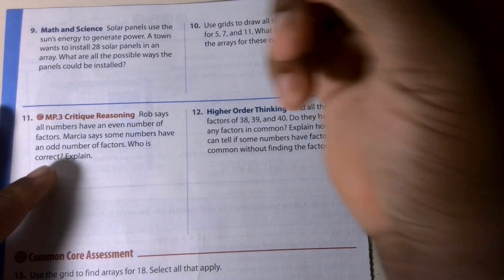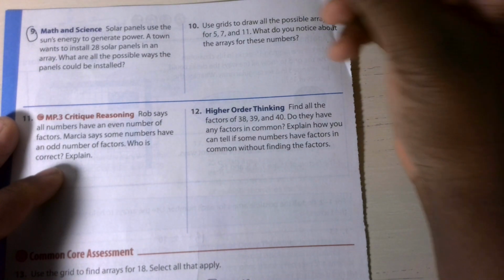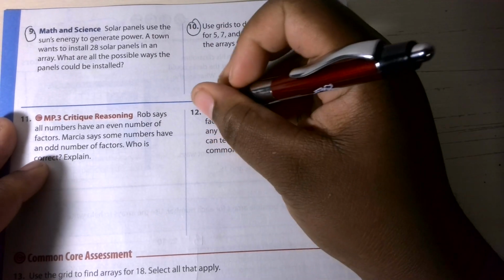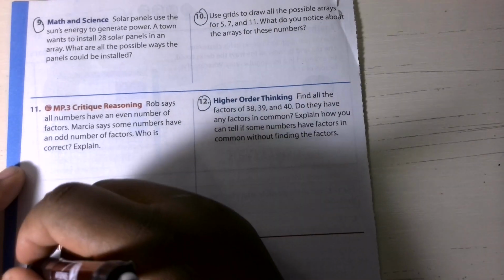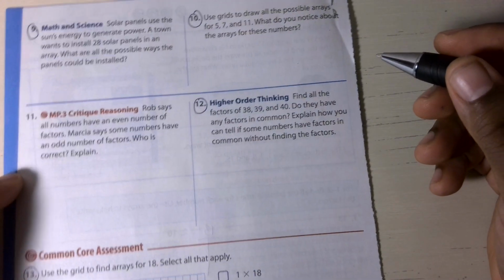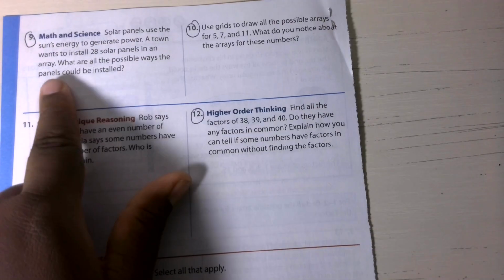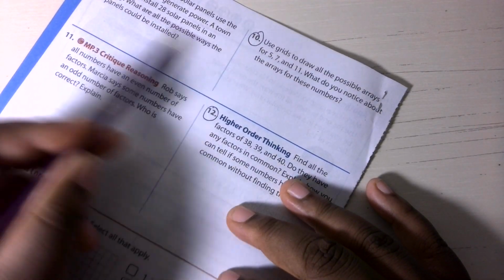Then we're going to continue on to page 374, where I want you to look at problems 9, 10, 12, and 13. Our question is, what are all the possible ways the panels could be installed?